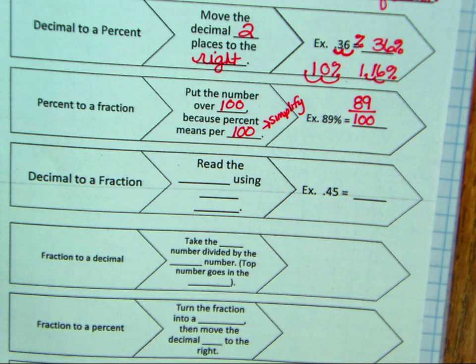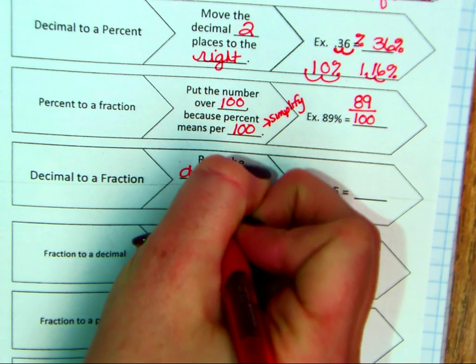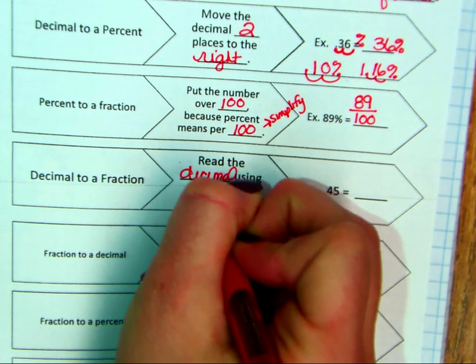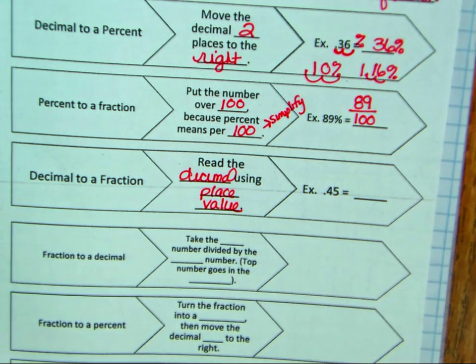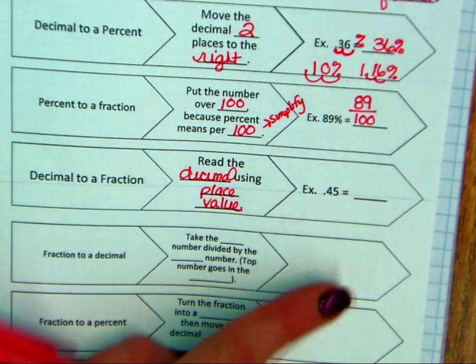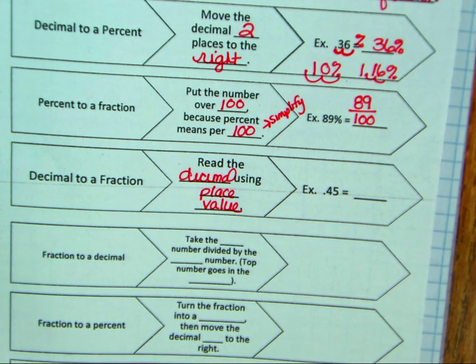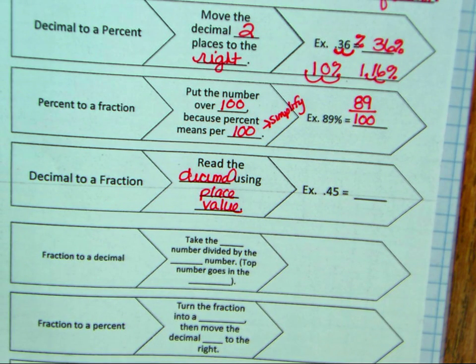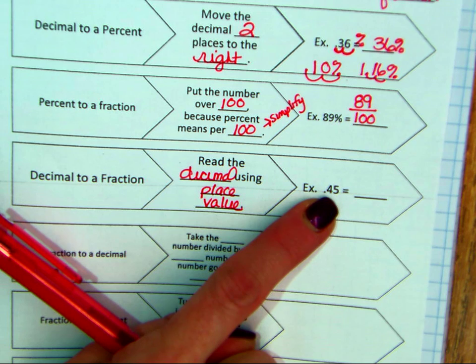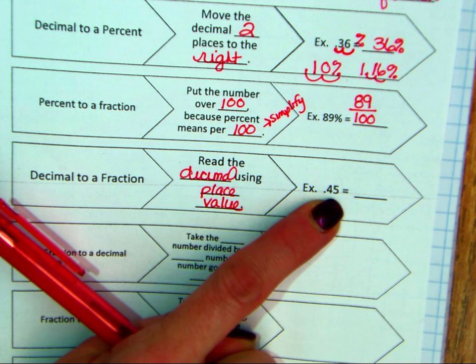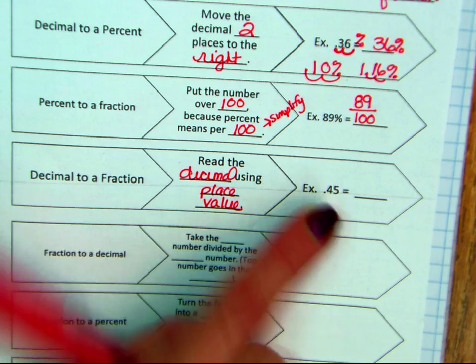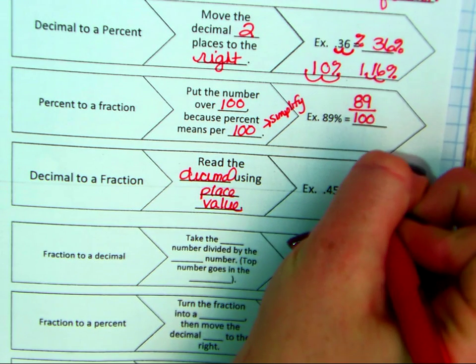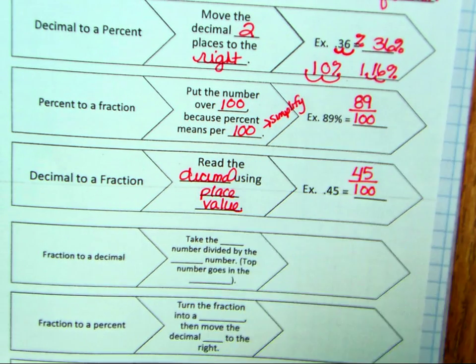So anytime you have a decimal and you need to move it to a fraction, you're going to read the decimal using place value and write it accordingly. So let's look at this one. Well, if I were to read that using place value, I know that the 45 is stopping in the hundredths, right? So I would have 45 hundredths. If I write that as a fraction, I end up with 45 over 100.